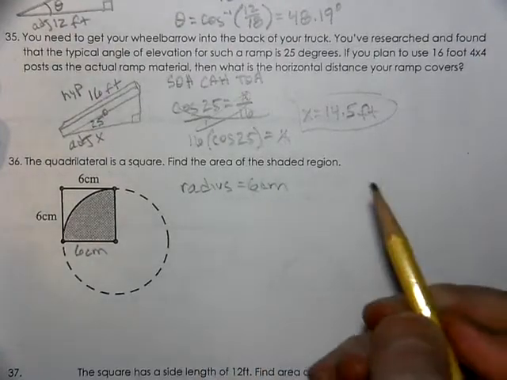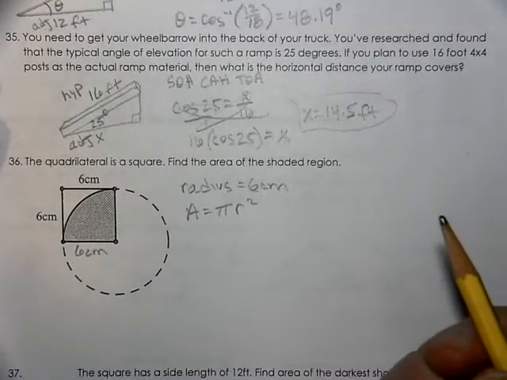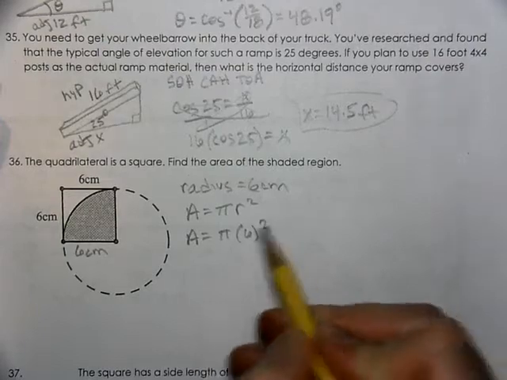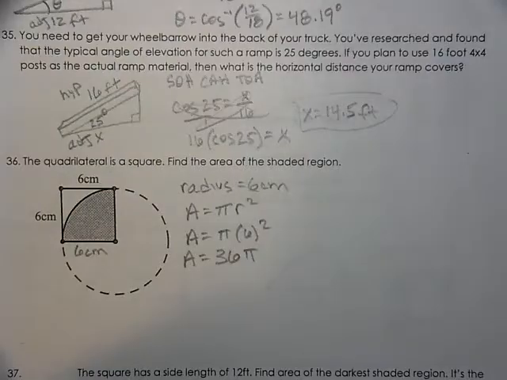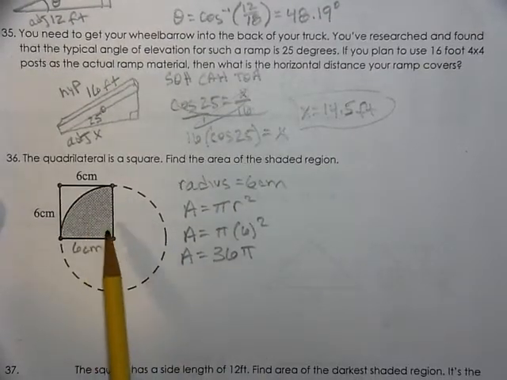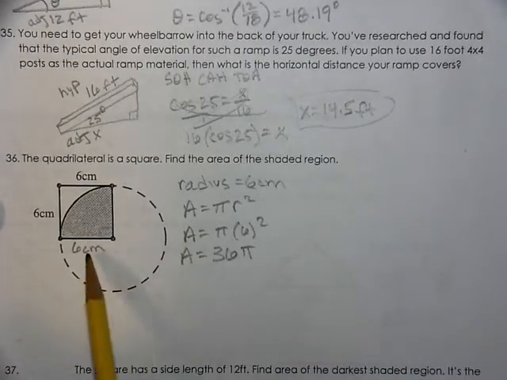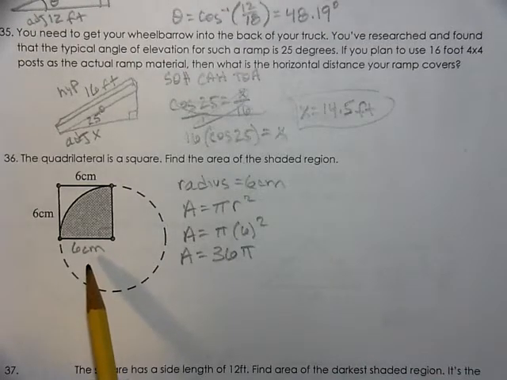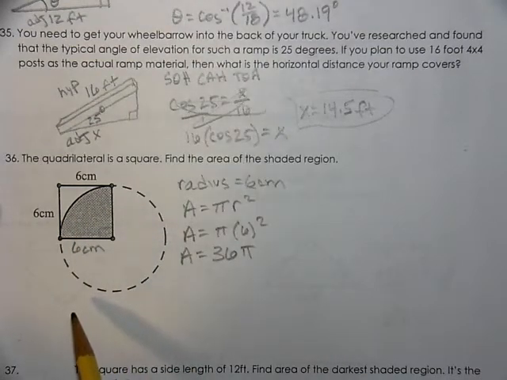equals 6 centimeters. So the area of a circle is pi r squared. So the area of this circle is pi 6 squared, which we typically call 36 pi. That's the whole thing. But our central angle here is 90 degrees, so it's 1/4 of the total amount. You could use the formula to figure out the sector area and just use 90.